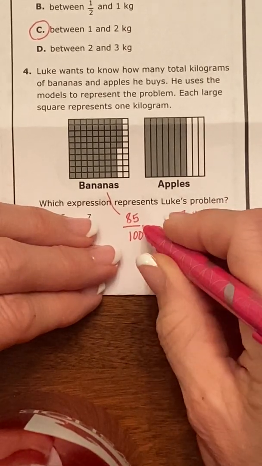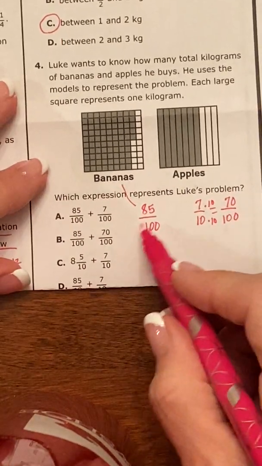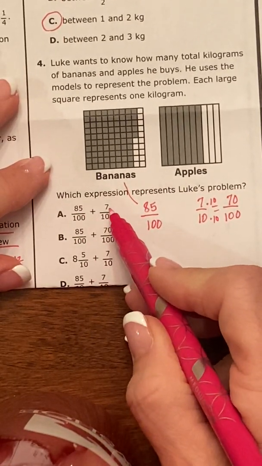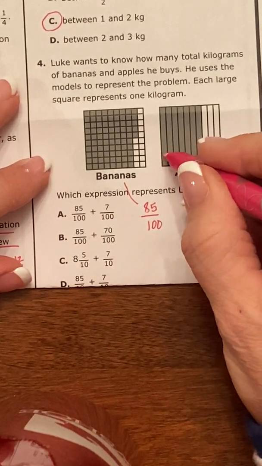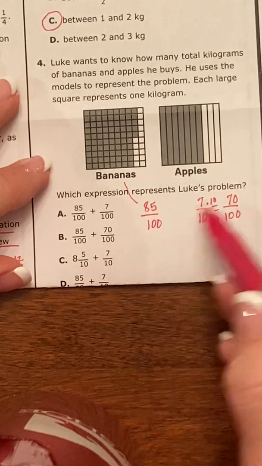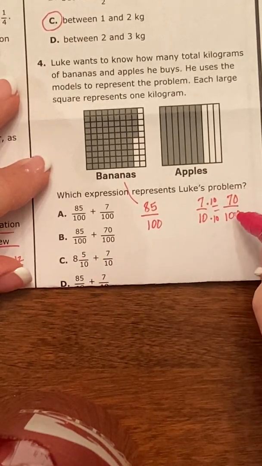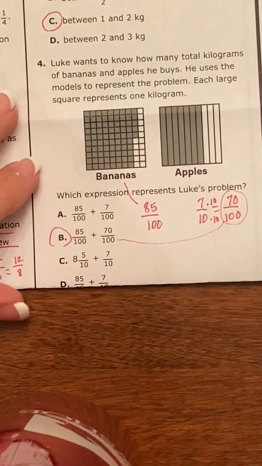So now we have 85 100ths plus 70 100ths. And let's see if we have anything close to that. Well, that's not 7 out of 100 because that is so much more than just 7 bite-sized pieces. All right, now let's look at this one. Does this one look like this is our new name? Sure enough. So we know it's going to be B.